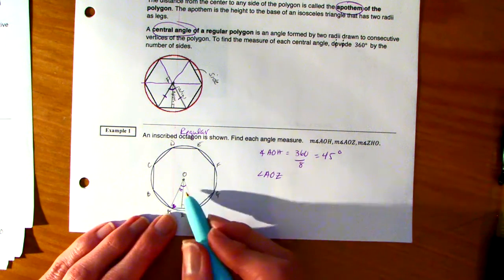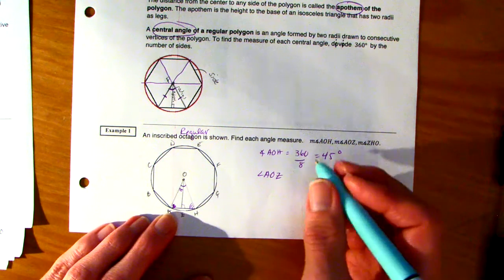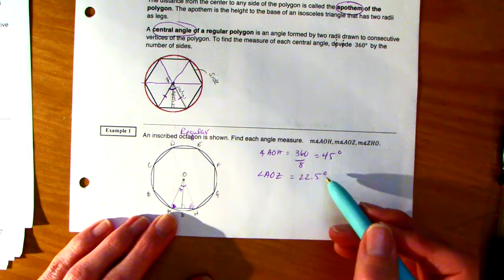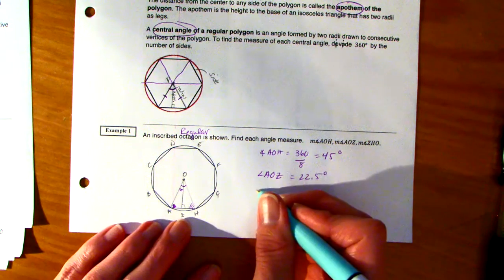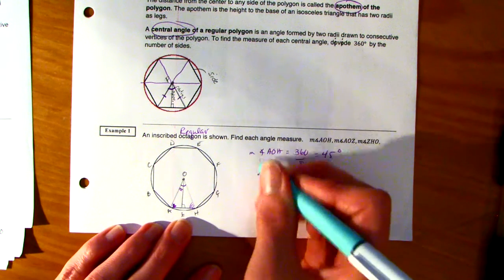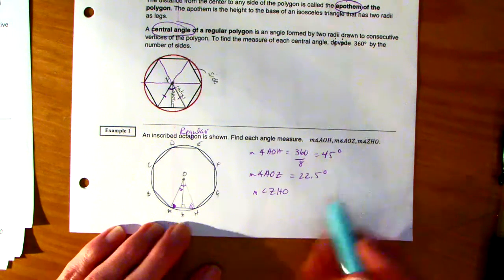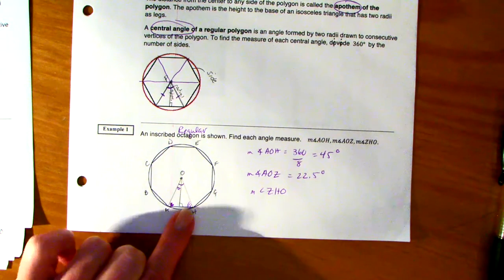AOZ, it's going to be half of that. Remember, this cuts that isosceles triangle in half. So that would be 22.5 degrees, half of 45. And then, excuse me, these are the measures. Measure of angle ZHO. ZHO, that's this one.